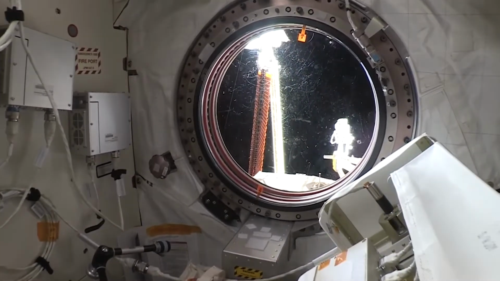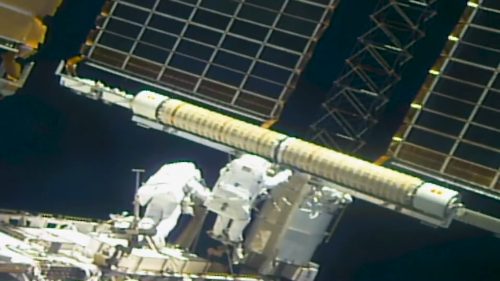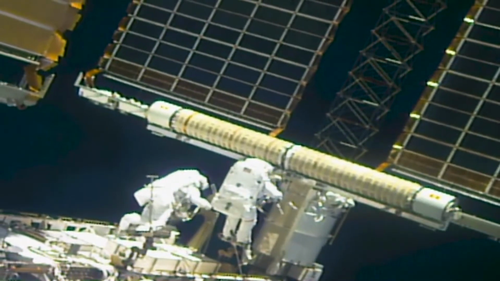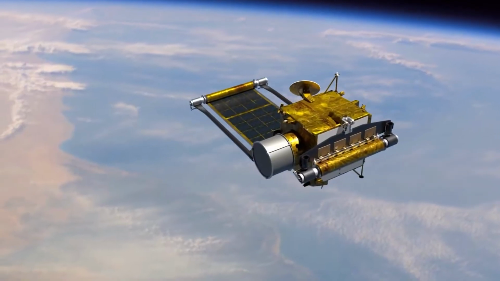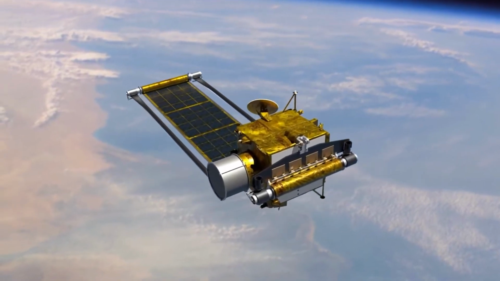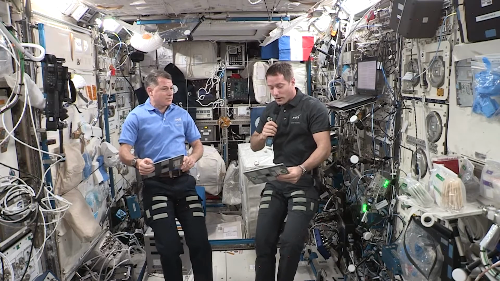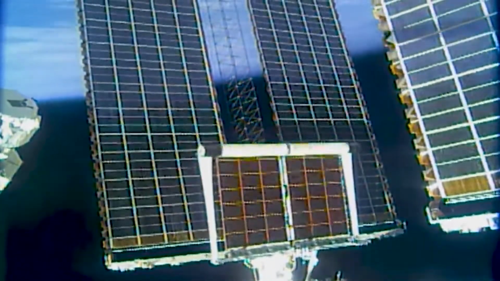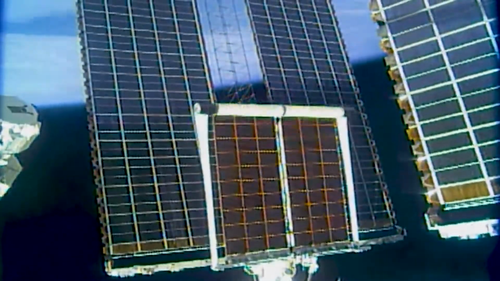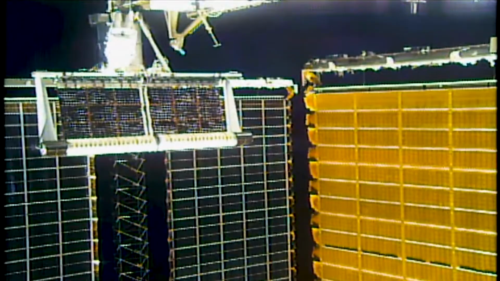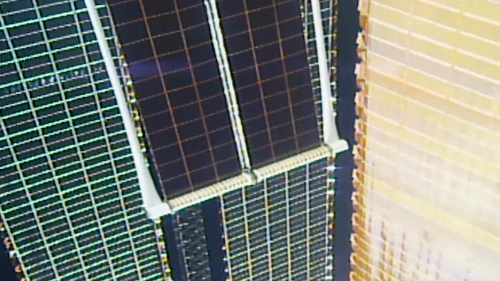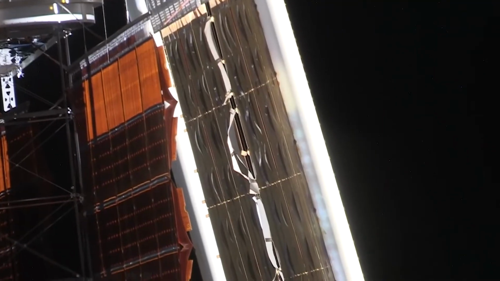A while ago, we went out the door and installed some new solar arrays here on the space station. The same technology we have here now on the space station is going to be used to power the DART mission on its way to this asteroid. ROSA, in case you didn't know, but you knew, stands for ISS Rollout Solar Arrays. So we got a chance to go outside and install the very first two of these new IROSAs, or Rollout Solar Arrays, on the very end of the space station, out on the port side.